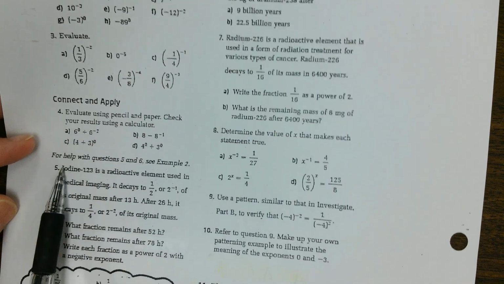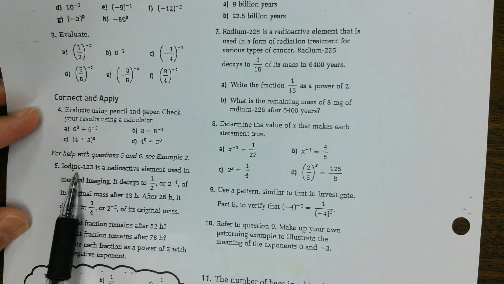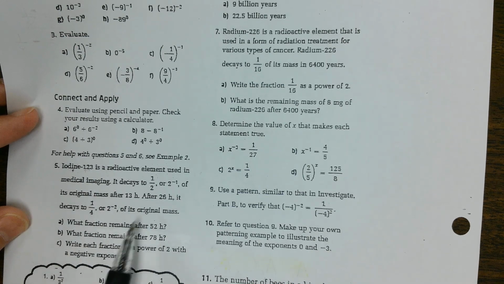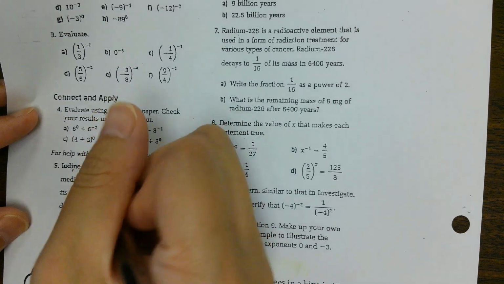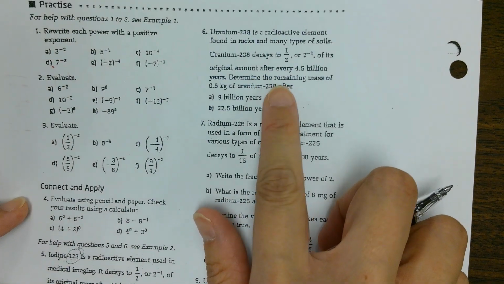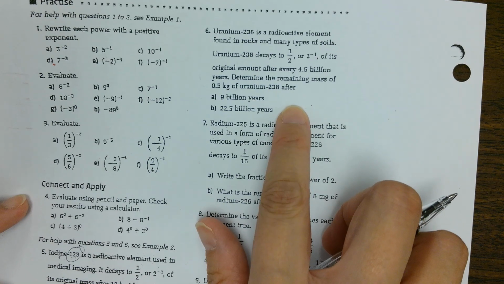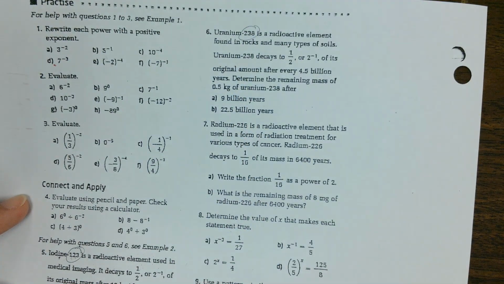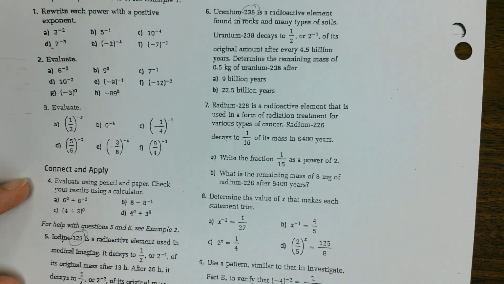Right here, number 5, they called it iodine 123. So the original mass is 123. And same with this one, I think. Yeah, for these ones, they actually use the number as the grams at the beginning.